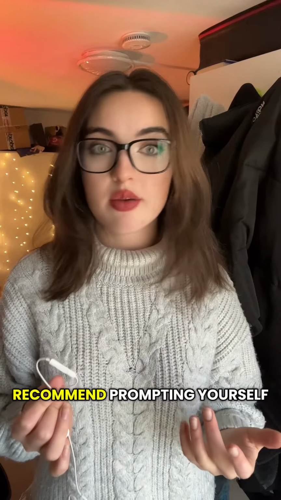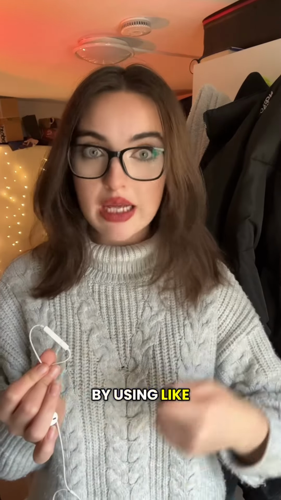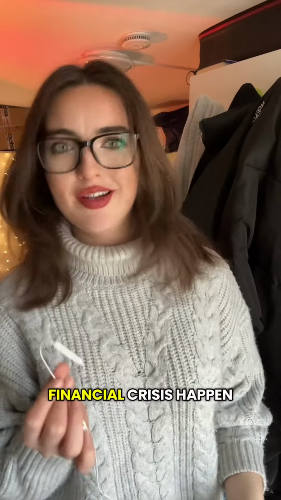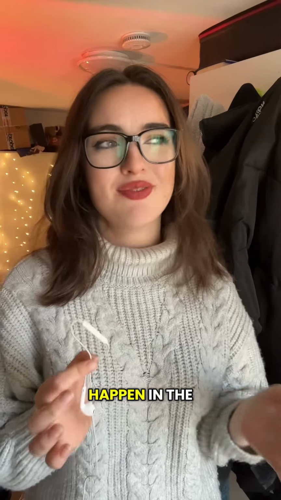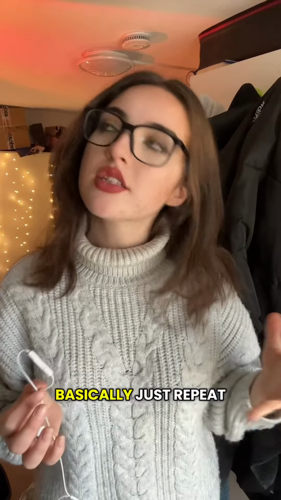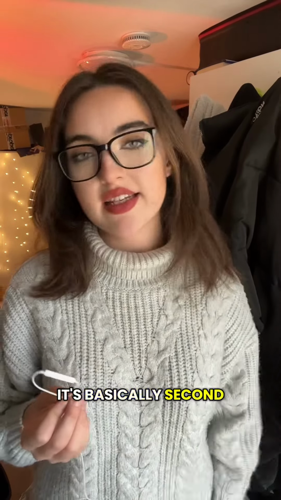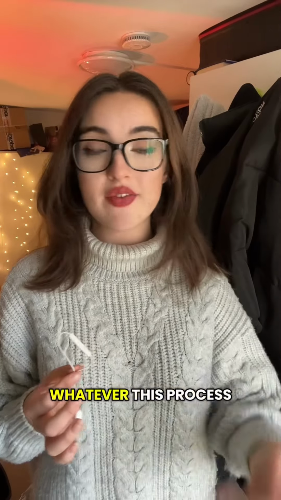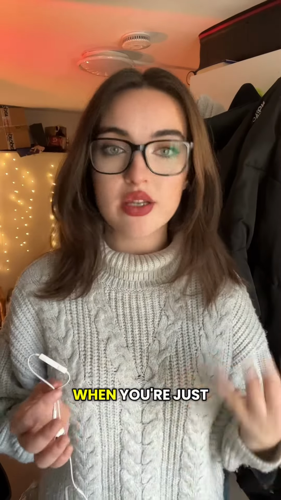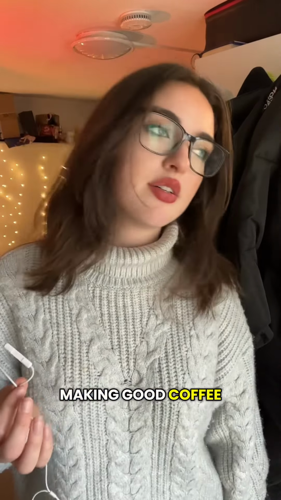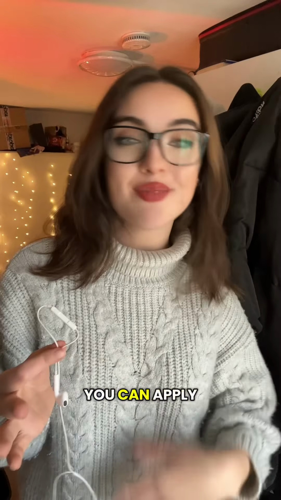I would genuinely recommend prompting yourself by using post-it notes. Why did the financial crisis happen? What did happen in the autumn of 2008? For example, you basically just repeat this every single day, and then whenever you're doing the event, it's basically second nature. You will find yourself thinking about whatever this process or event is when you're just making a coffee or brushing your teeth or walking to school. You can apply this to anything.